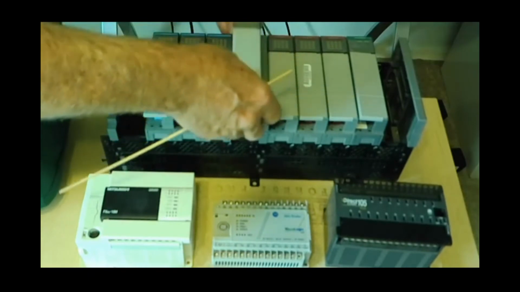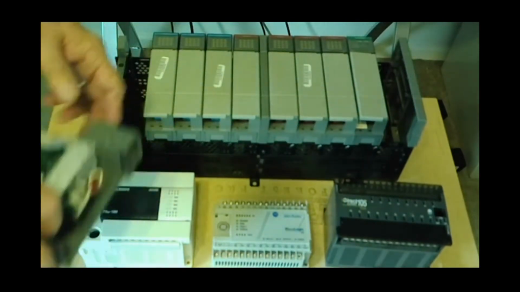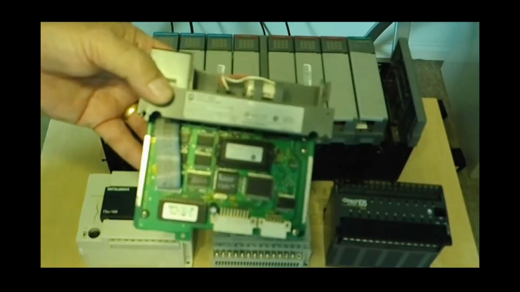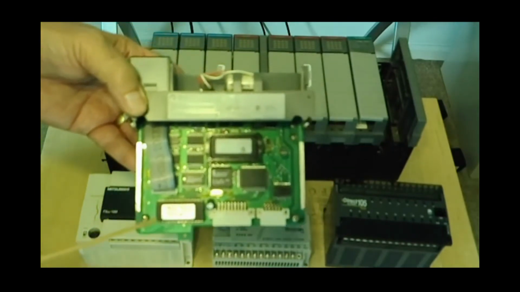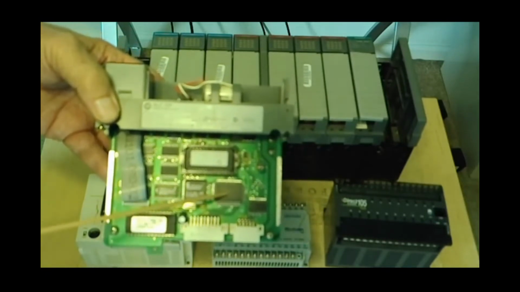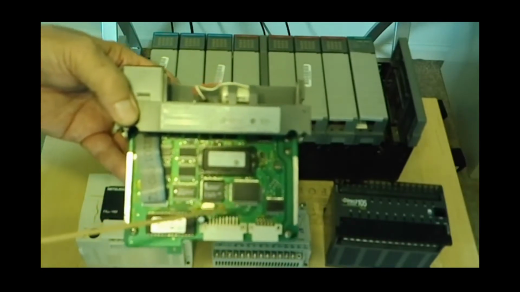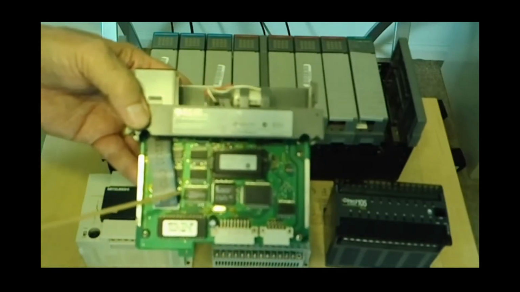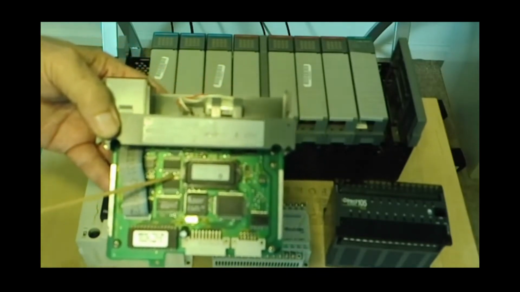Now, the rack systems are pretty convenient, being you can replace things very easily. The CPU right here is a little bit different. Here we have a CPU, math processor, a BIOS chip. These small chips right here are random access memory.